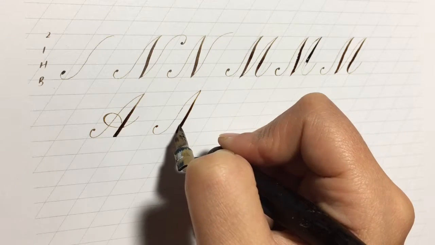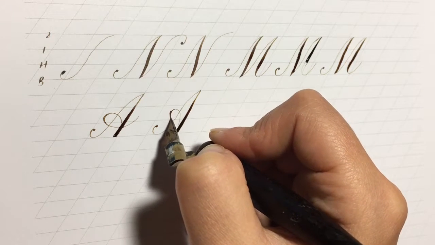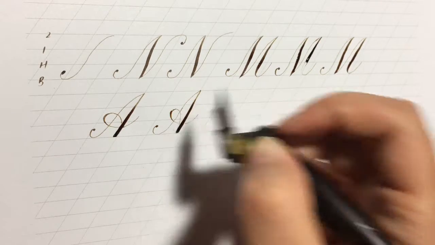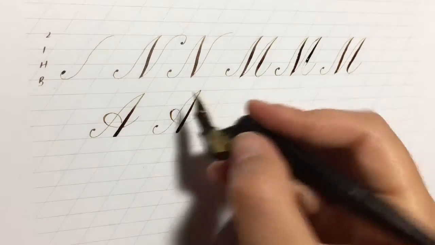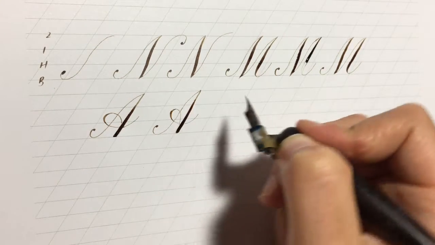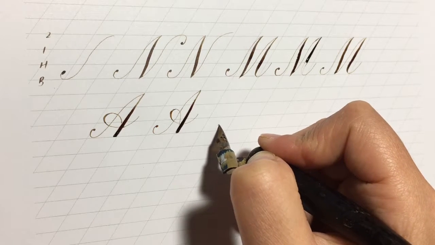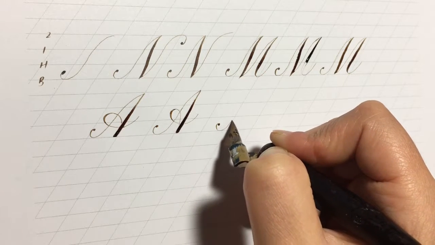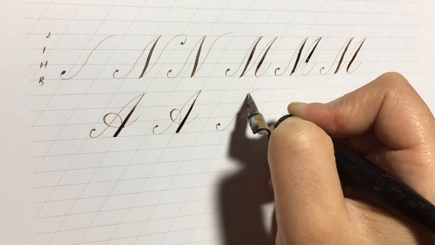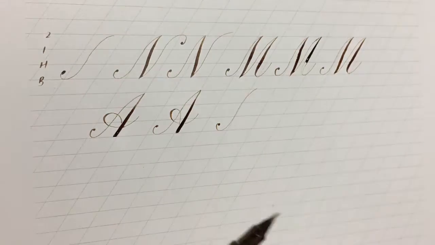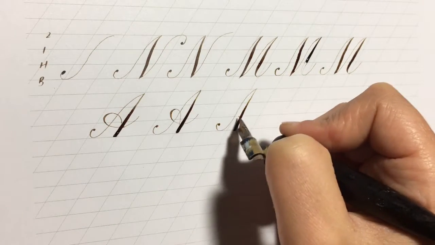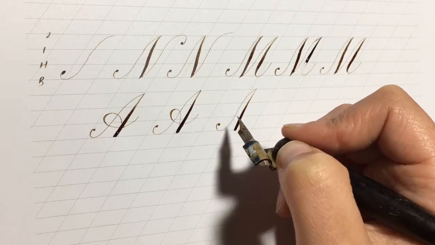Coming down, and then making a horizontal oval. Sometimes it ends up being a little more upright, somewhere between horizontal and upright. Following the 55 degrees, so again we're getting this triangle shape here and here. Coming down, this A is looking a little narrow.